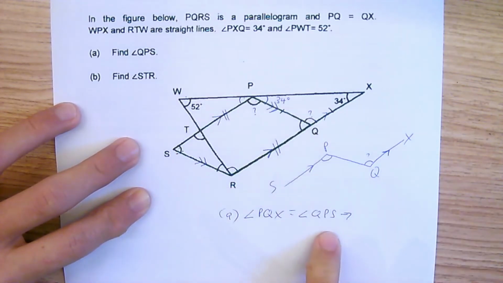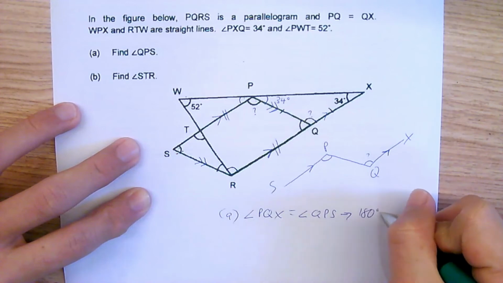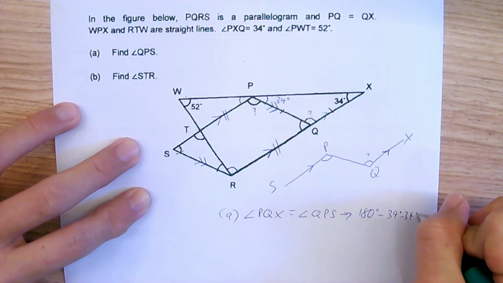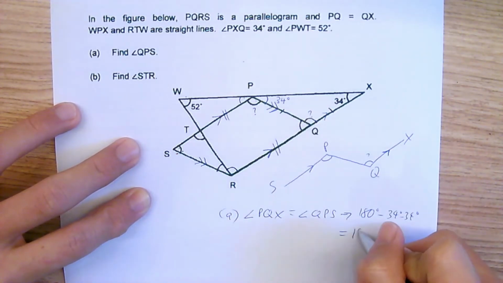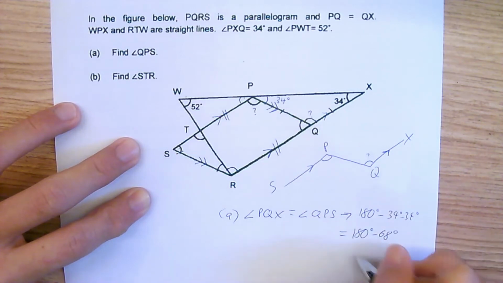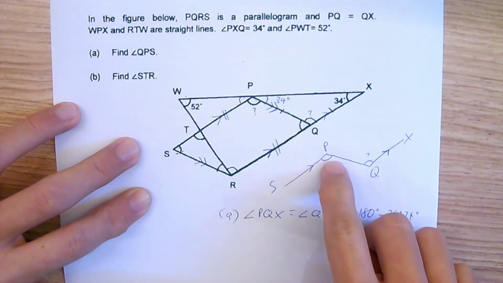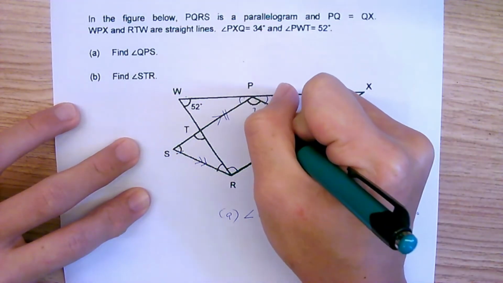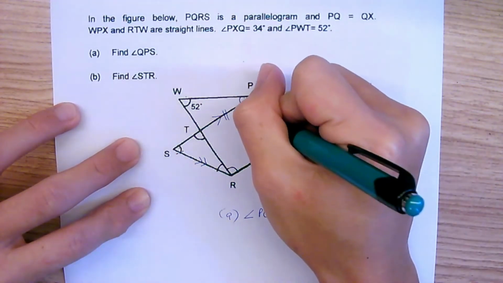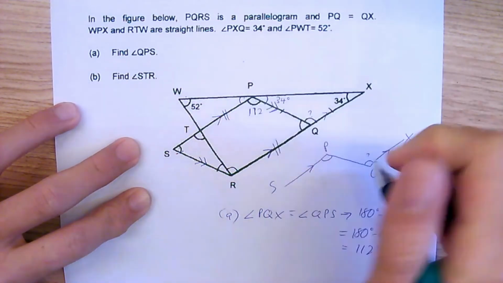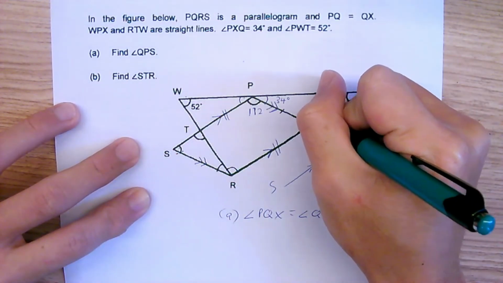And that will give us 180 minus 34 minus 34, so that will be 180 minus 68, and that will give us 112. So this will be our working to find this one. Now instead of writing question mark, I can just write 112, and this is also 112.